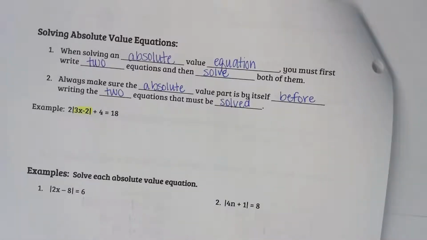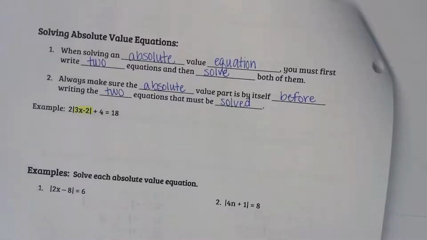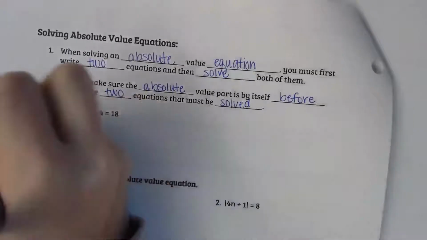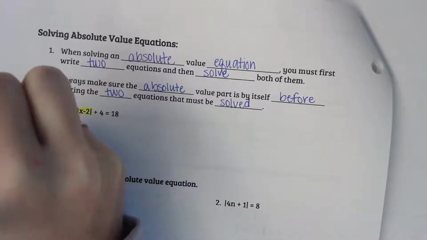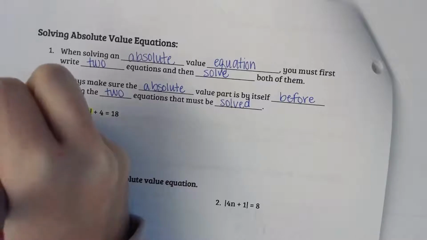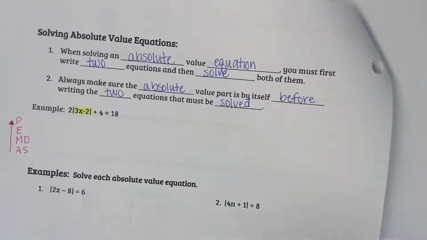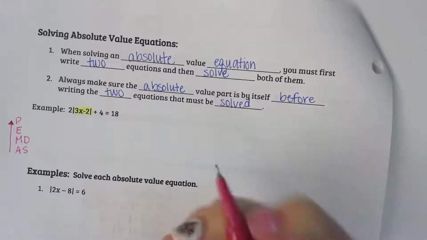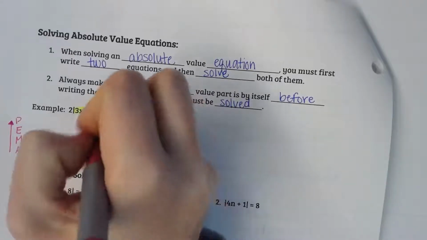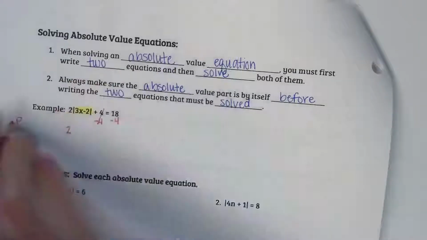So you're going to do your opposite order of operations that you did before. So if you've got your parentheses, exponents, multiply, divide, add, and subtract, you're going to go opposite. So you're going to start here and work your way up. So we need to do the adding and subtracting stuff first. So I'm going to subtract 4 to both sides first.